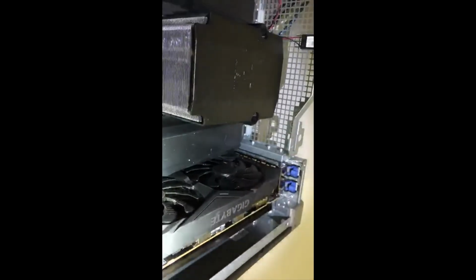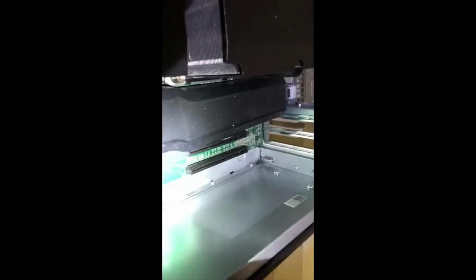All right, so I'm going to take out one. You can see there is a slot that it goes into, the PCIe slot. And then there's also an additional power cable that you need to feed to the graphic card. Let's put it back.